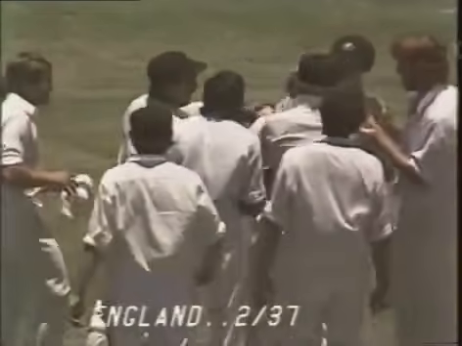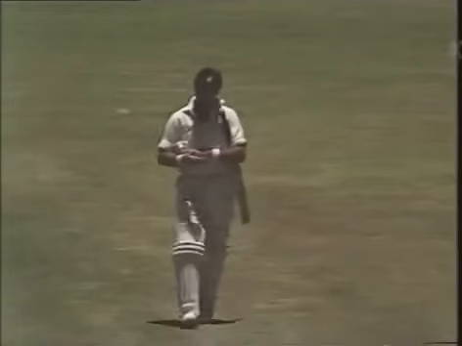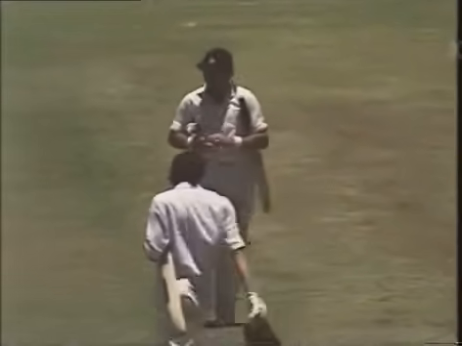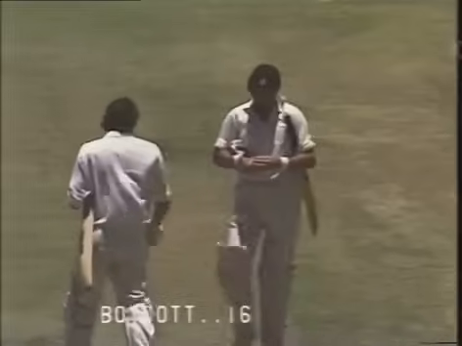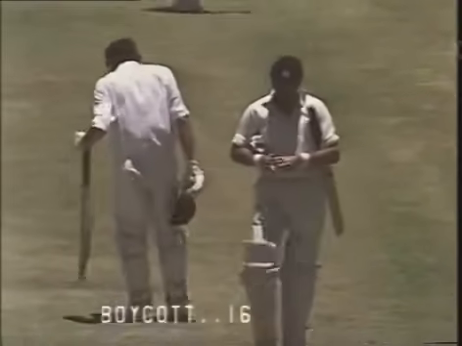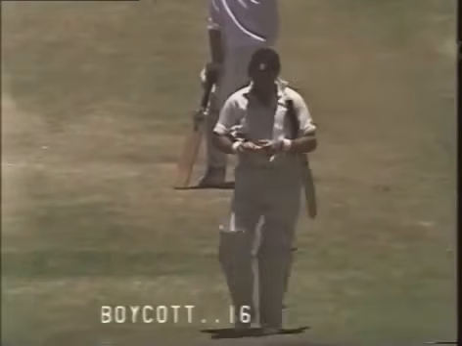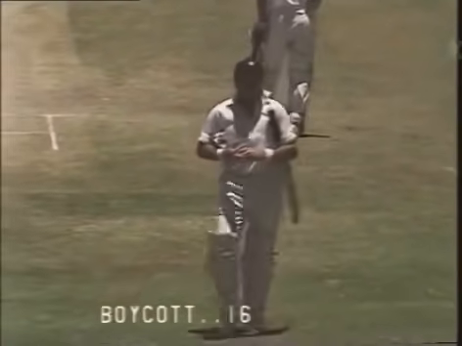Oh dear, and Boycott's coming back to the pavilion. He's got to pass Randall. I wonder what he's going to say. Well, what does Randall say about that? Boycott, a sensational dismissal. He's the key man, England's number one batsman, run out for 16. That throw from Tui had to hit the stumps.